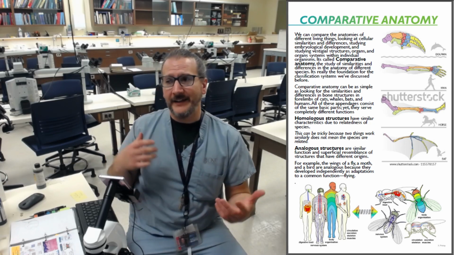Sometimes it can be tricky though, because if you look at wings on a bat, wings on a bird, wings on a butterfly, they're all land animals that can fly, but they didn't develop their wings the same. Like a bat, think about it. How many feathers are on the bat's wings? None, right? Because they didn't develop together, they developed differently. So a bat's evolutionary line is different than a bird's.